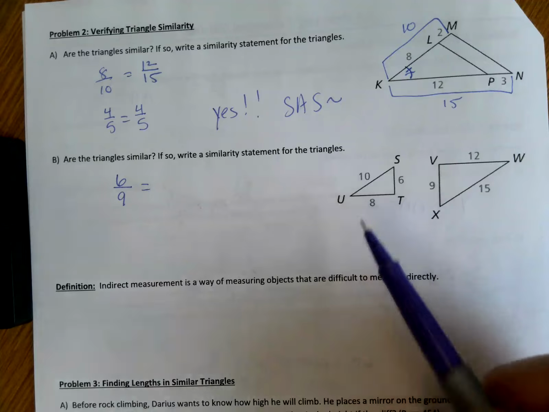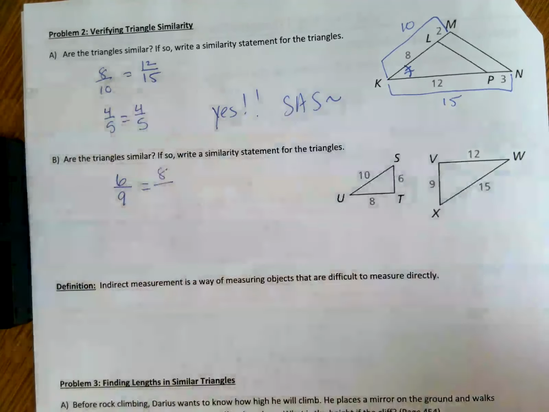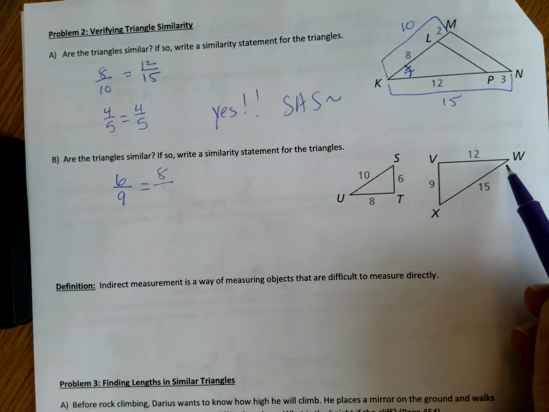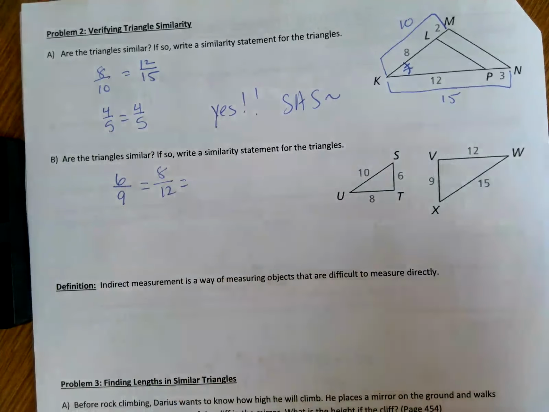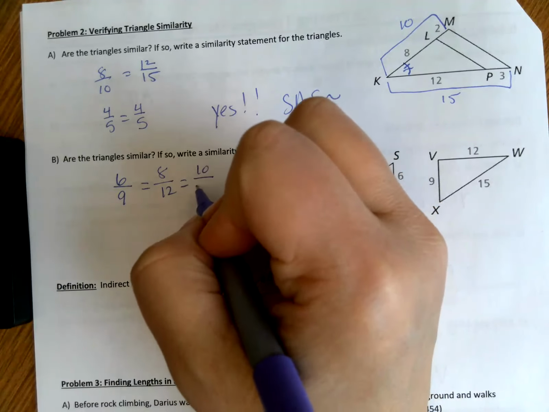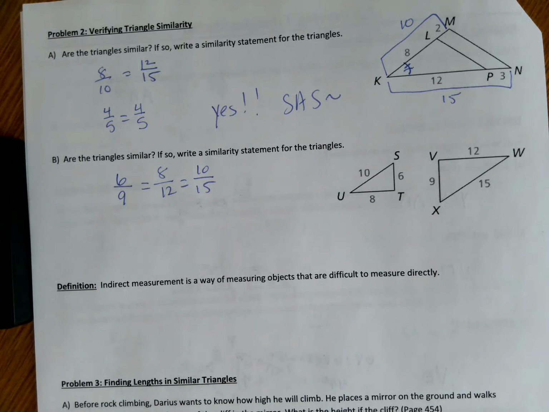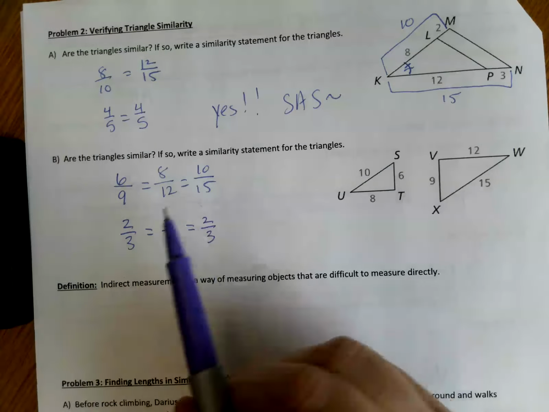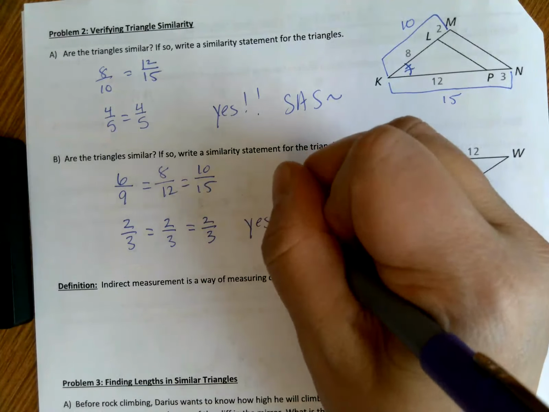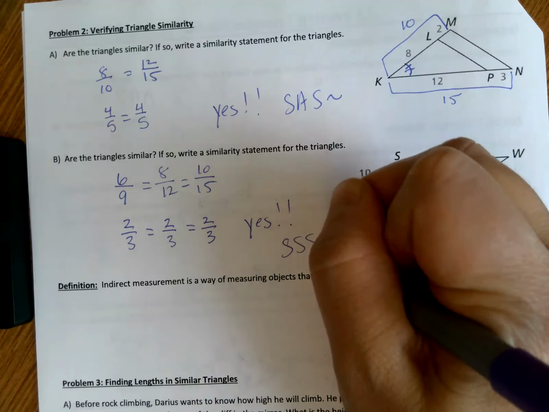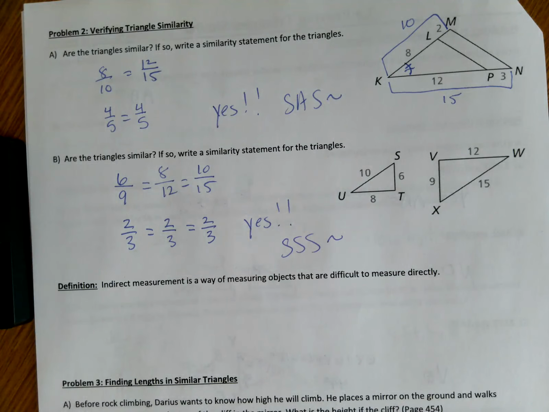My second smallest length is 8, and my second smallest length here would be 12. Is it proportional to my largest, which is 10? My largest over here is 15. So simplify those fractions for me. Push pause, simplify. You get all of these are proportional. So then yes, these two are going to be similar because of side-side-side similarity.